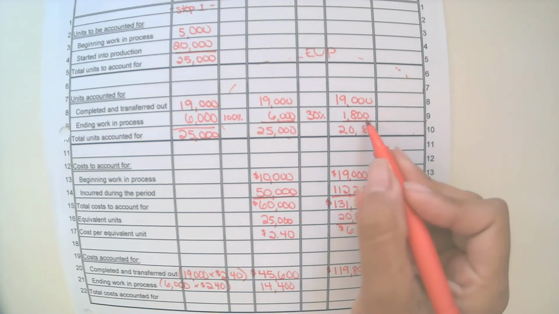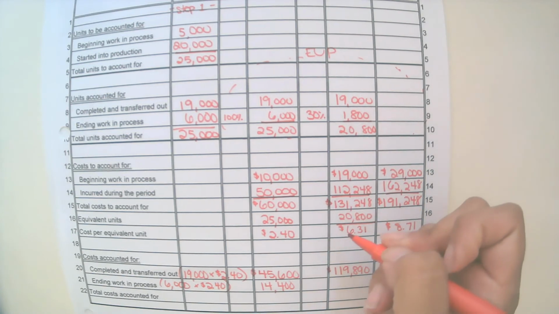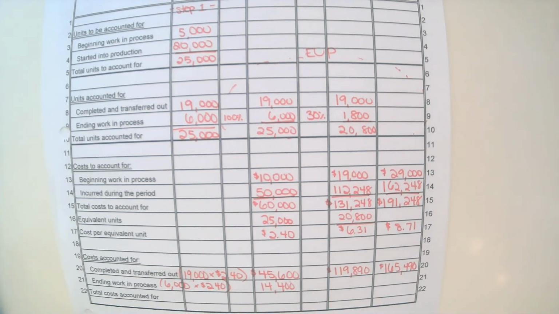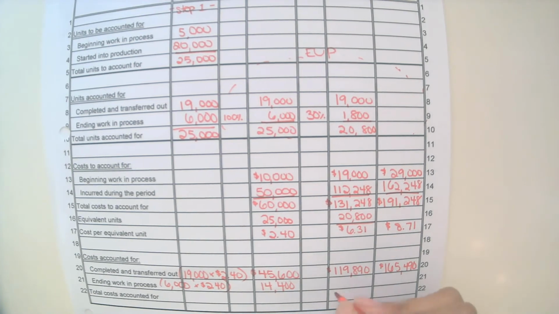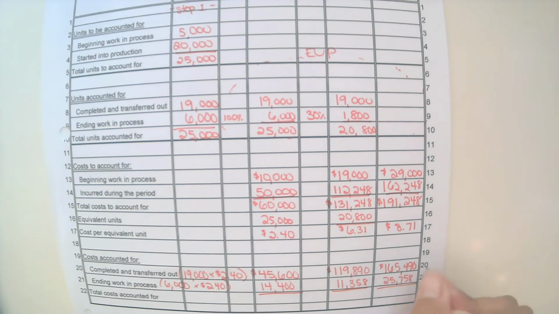All right, so here we go. Ending work in process, 1,800 times 6.31. 11,358. Okay, we can add across as well. Plus 14,400, 25,758. I'll add this up really quick because if we do it right, we should get the same thing we had over there. 65,490. 191,248. Yay, we get the same thing. Okay, so that just makes me feel better about that.